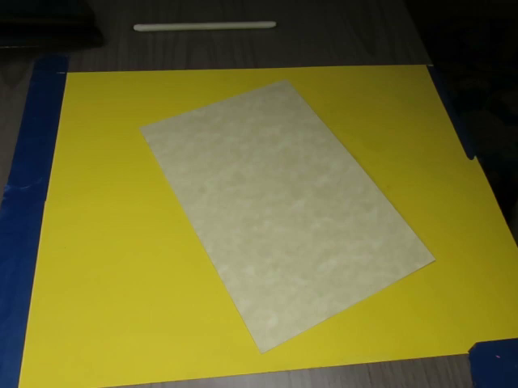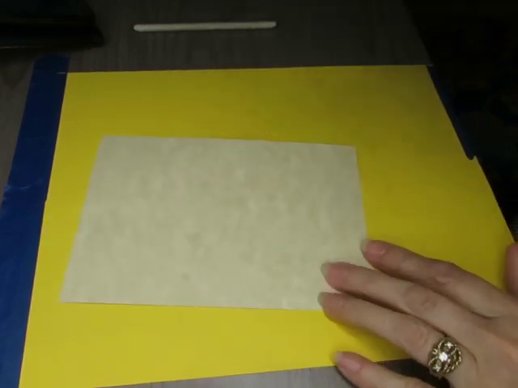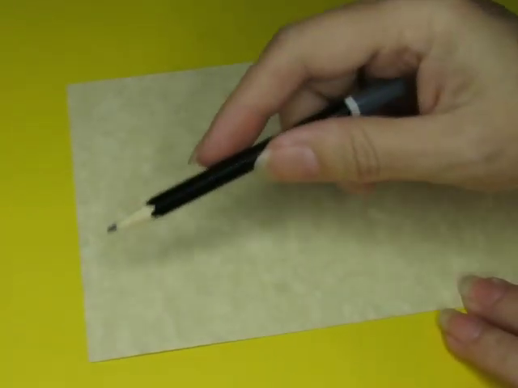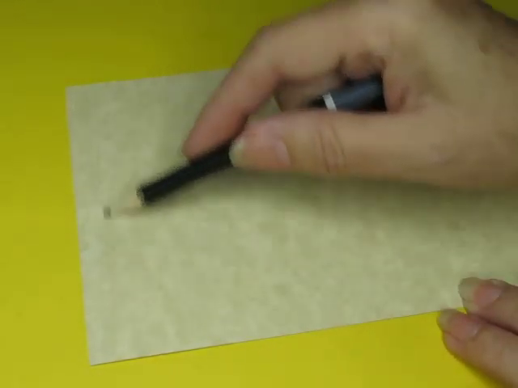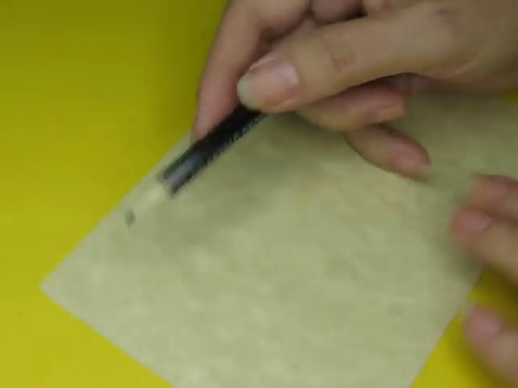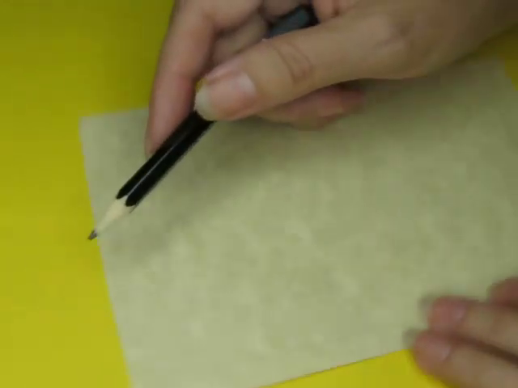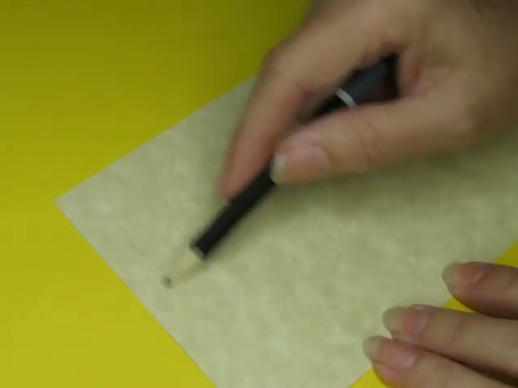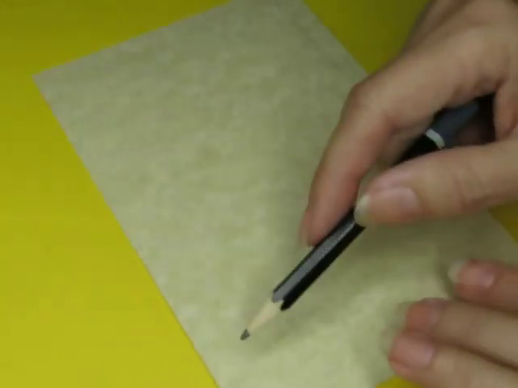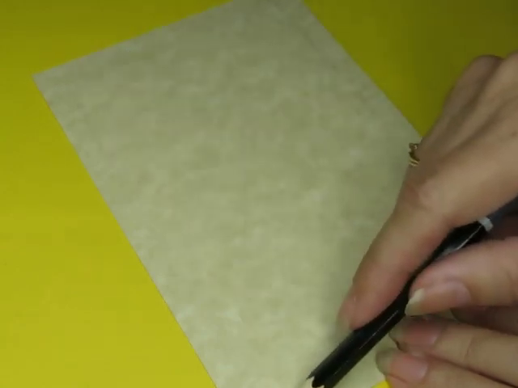Let me move my paper over. Let me zoom in. So I like to have a border. Not everybody does, but I do. So I'm going to draw myself a little border. And I don't always put the border in, but I like to not draw right up against the edge of my paper.